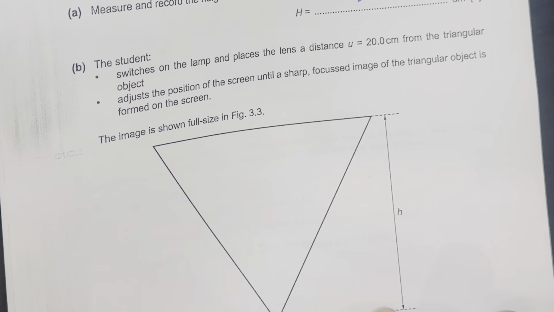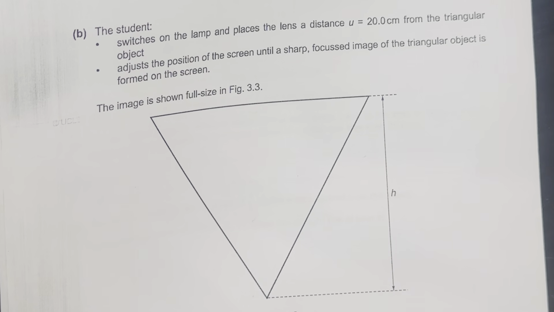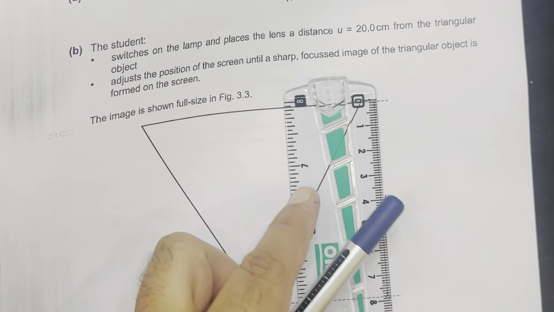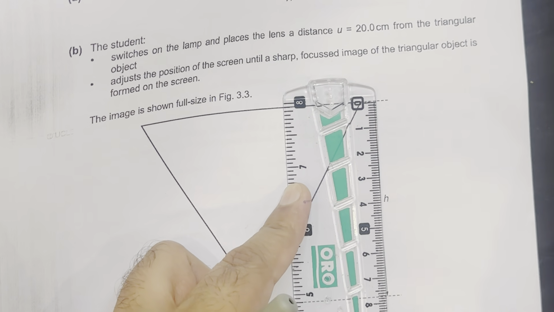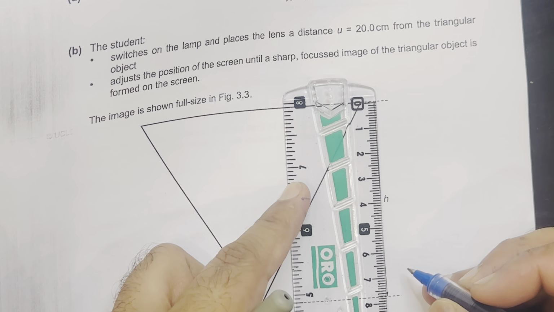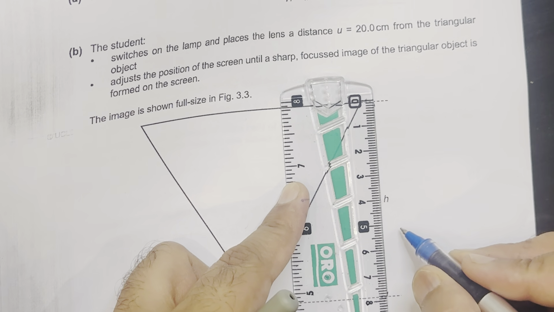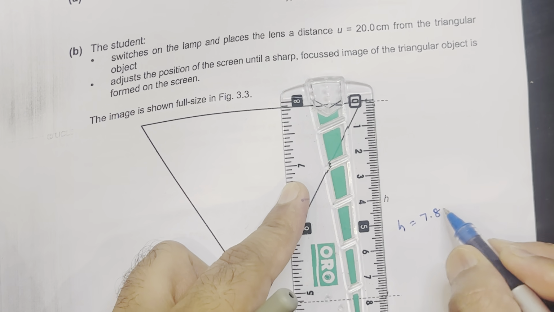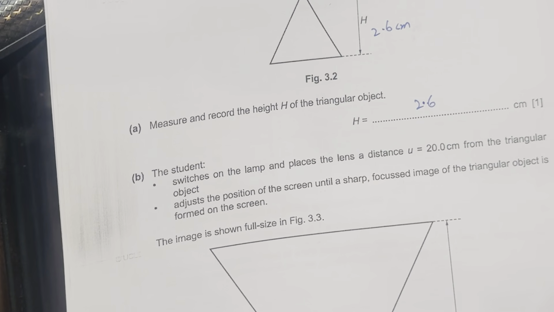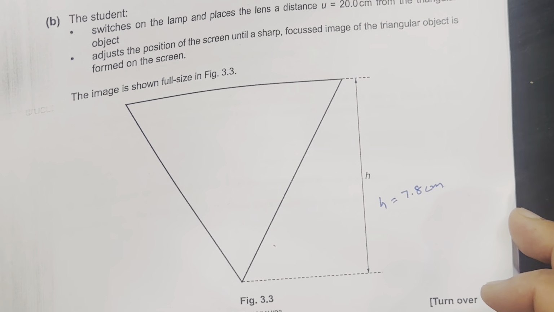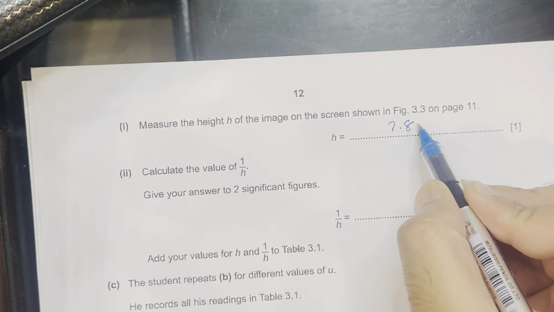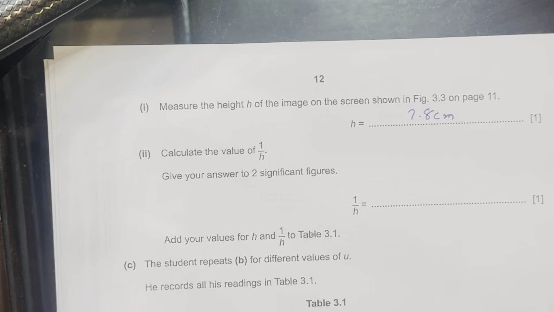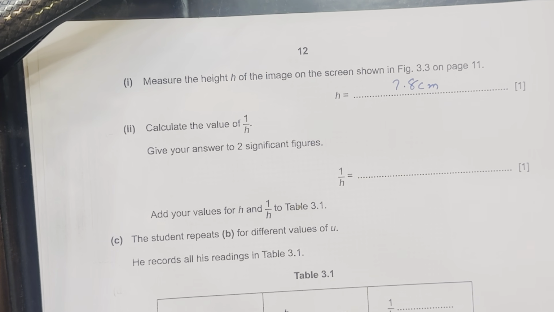Okay, 3.3. You can also calculate the H for this. That is equal to 7.75, or 7.8 exactly. H is equal to 7.8 centimeter. After measuring, I'm going to write over here the answer 7.8 centimeter, or you could write 7.7. It was almost in between those two marks.